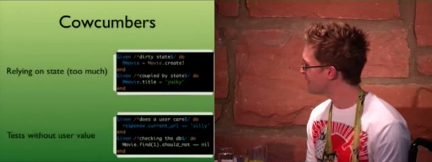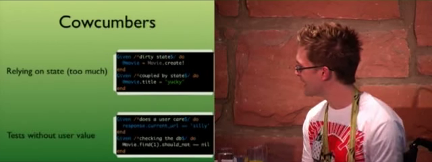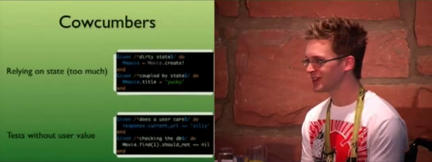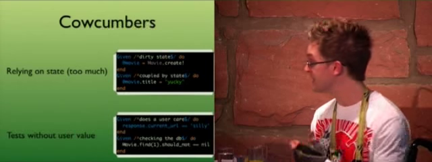Also checking the DB. I'm a bit dubious about DB checking. Again, how does the user check the DB? Through the interface. So again, we should be thinking about the value and the interface.